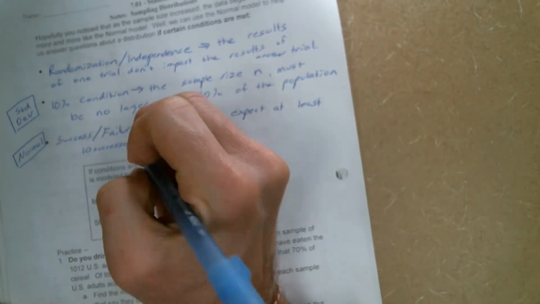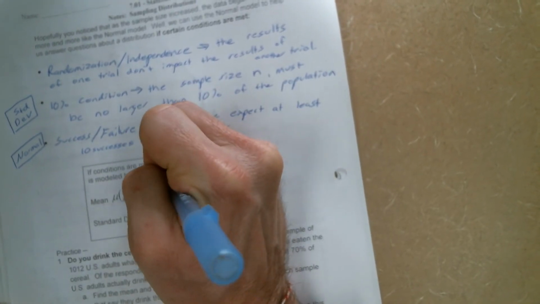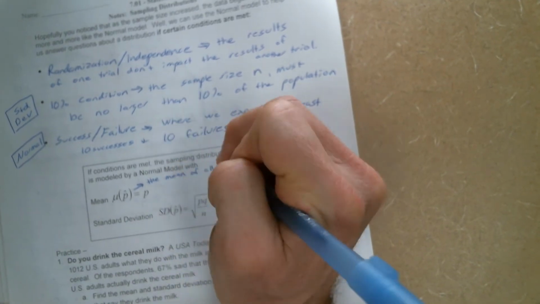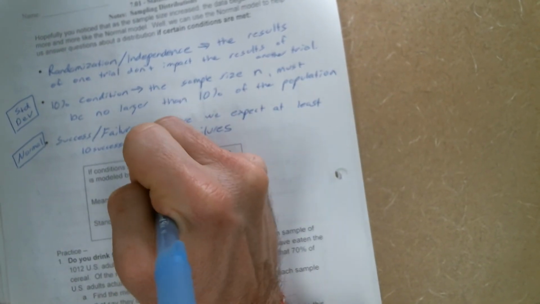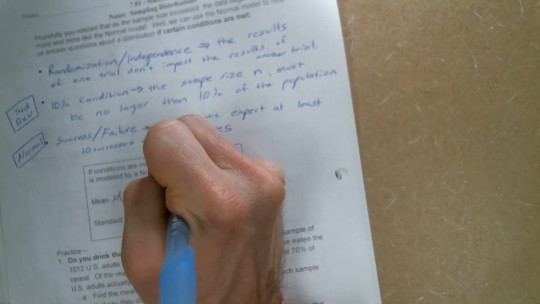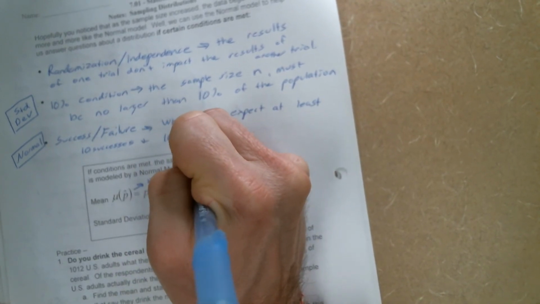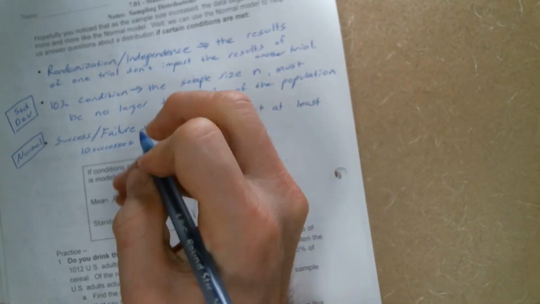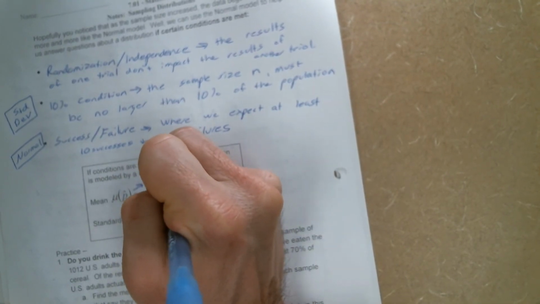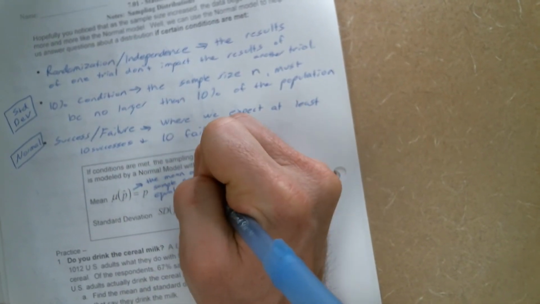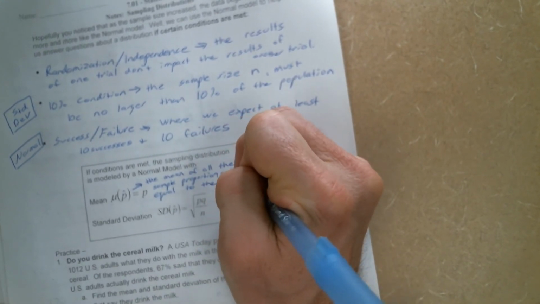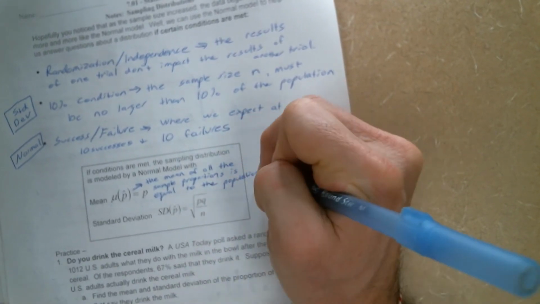So the mean of all the sample proportions is equal to the population parameter.